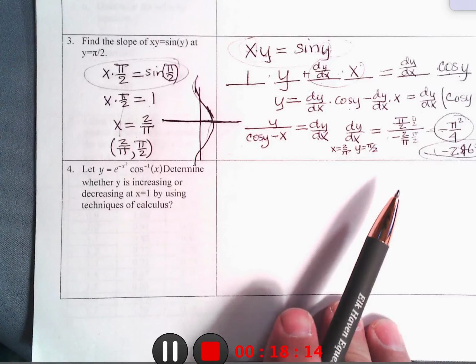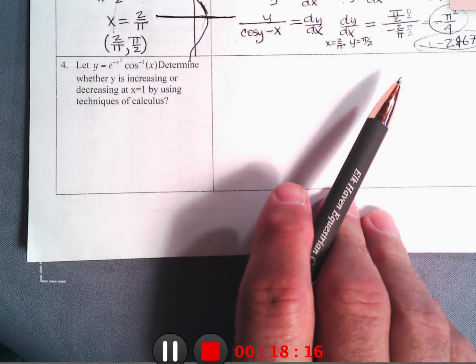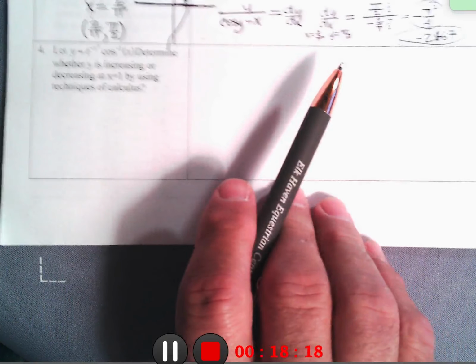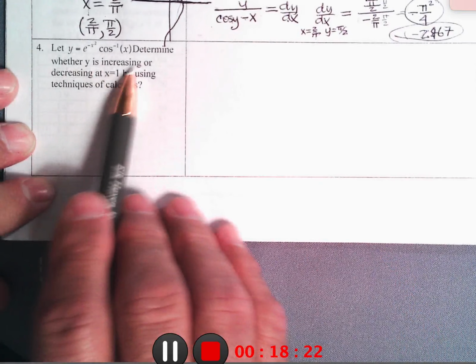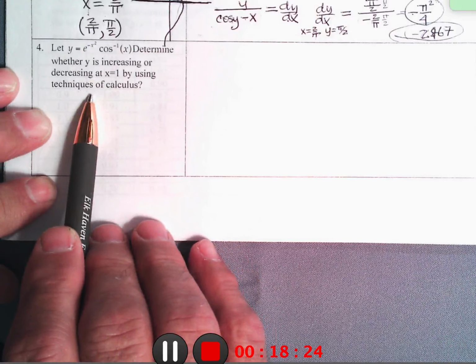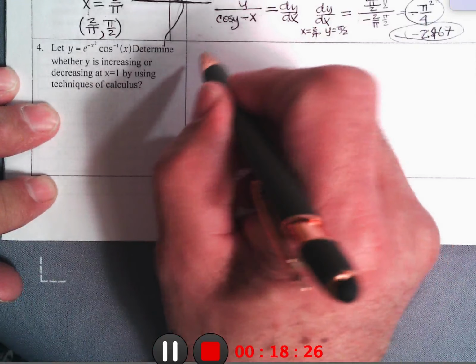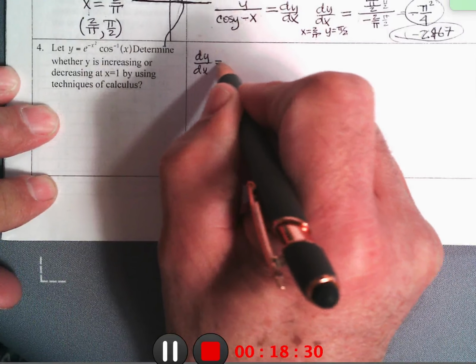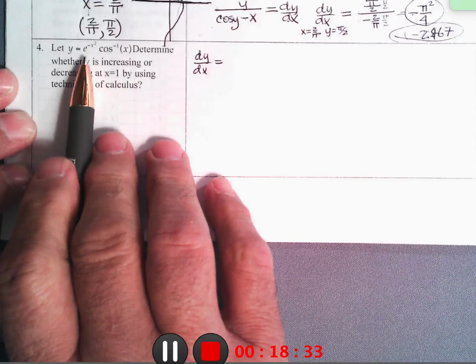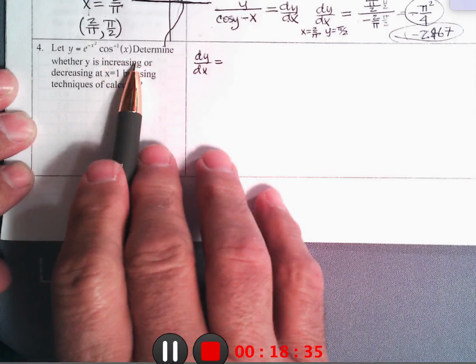Okay, number 3. So determine whether y is increasing or decreasing at 1. So dy dx is going to equal. All right, what do we have here? Well, it looks like I have a product.